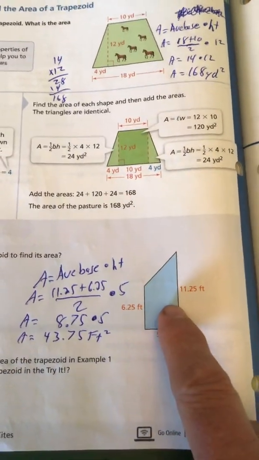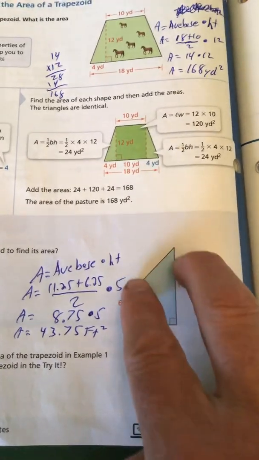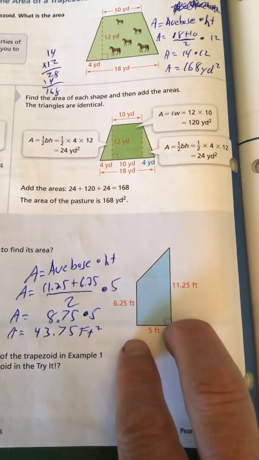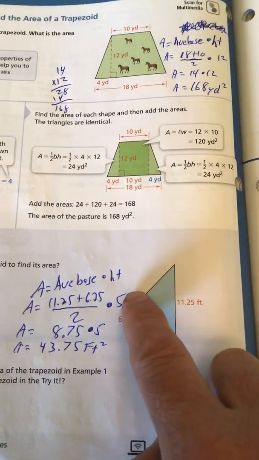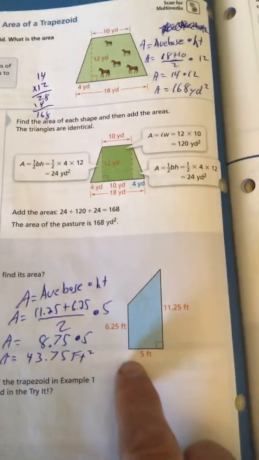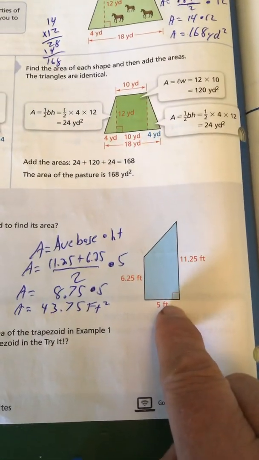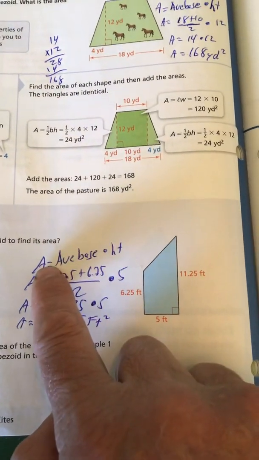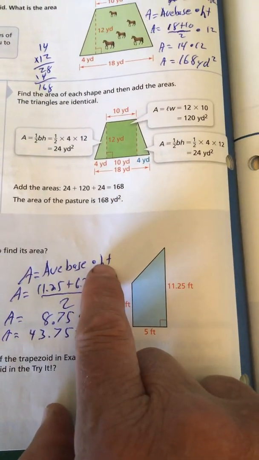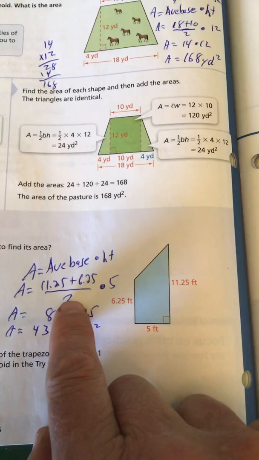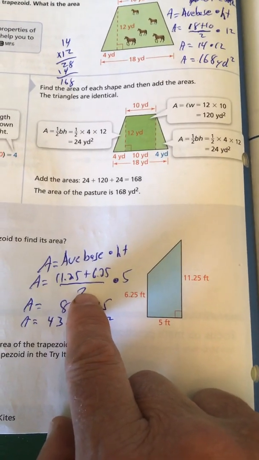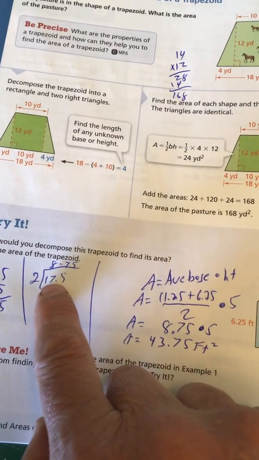So like here, this is a trapezoid because you have two sides that are parallel. This is one base, this is the other base, and then your height is the distance between them. So the area is average base times height. I add up my bases and divide by 2. That's how you get the average of two numbers. Those add up to 17.5.